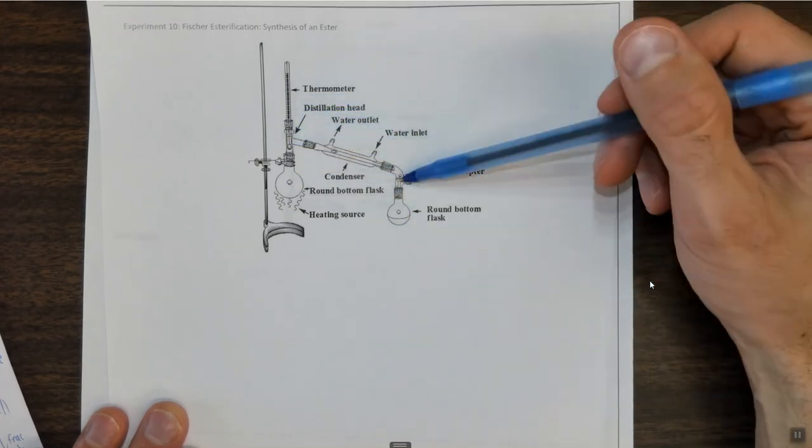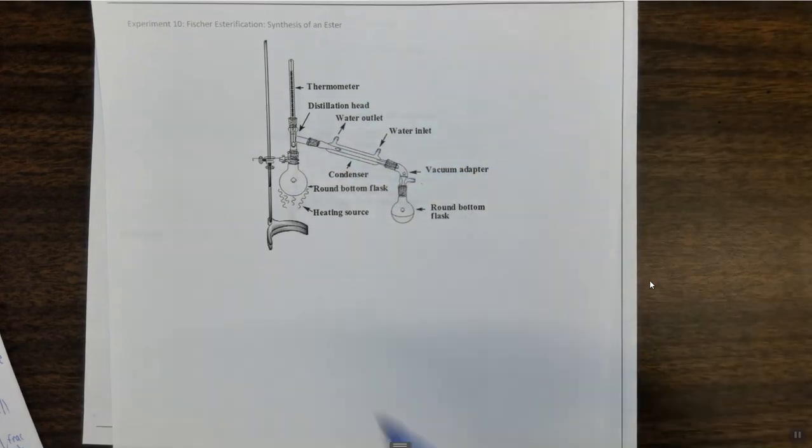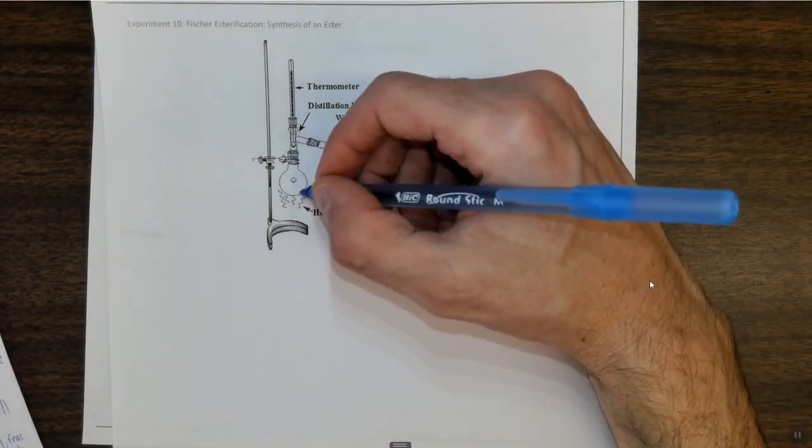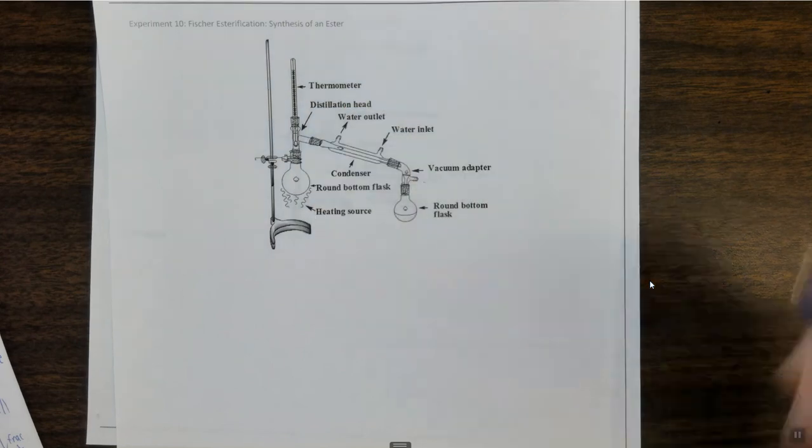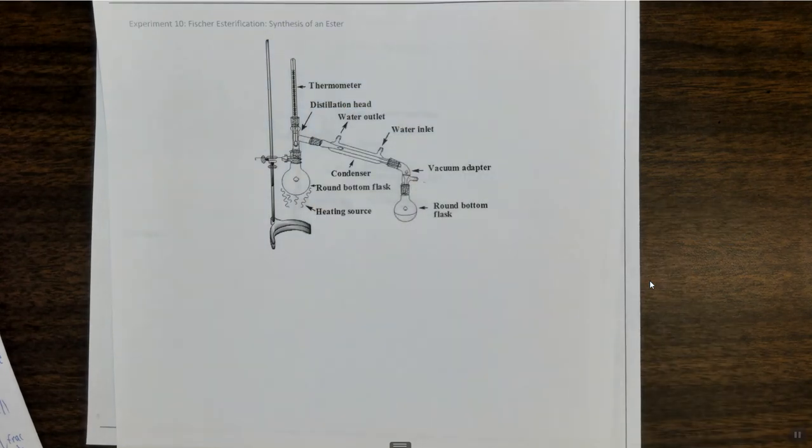Then we should put on this fraction 2, and we should collect most, but not all, of our isopropyl acetate. We don't want to boil to dryness. So in this case, we should then have a boiling point of isopropyl acetate.